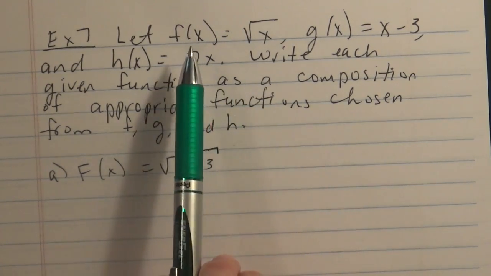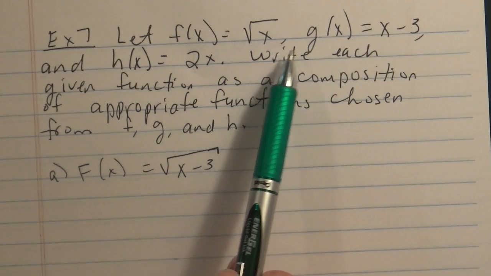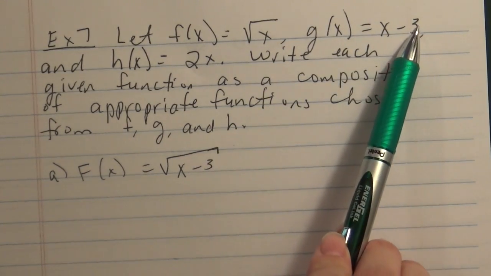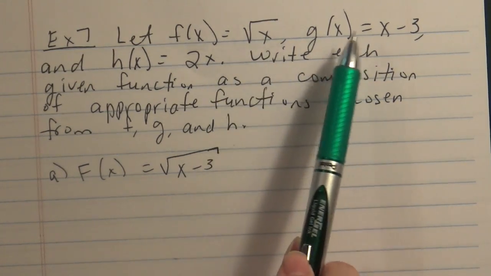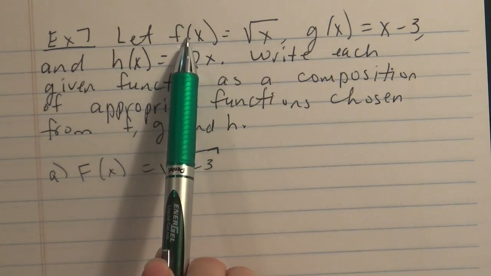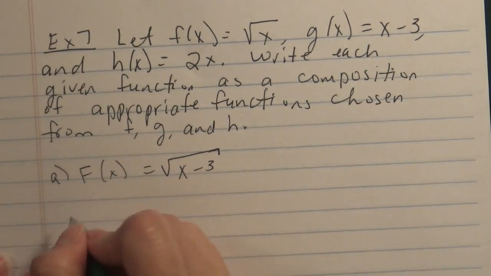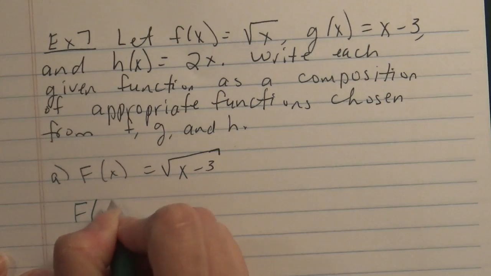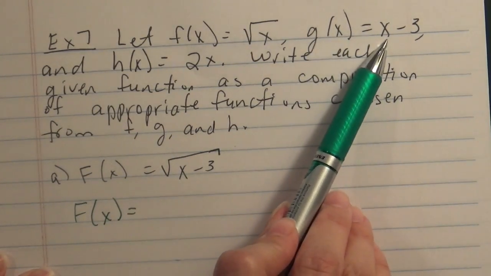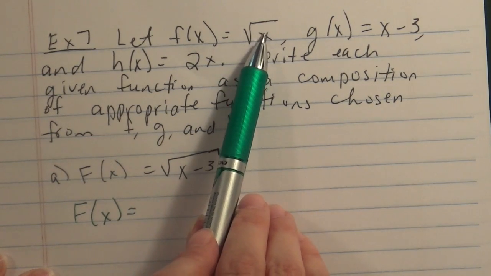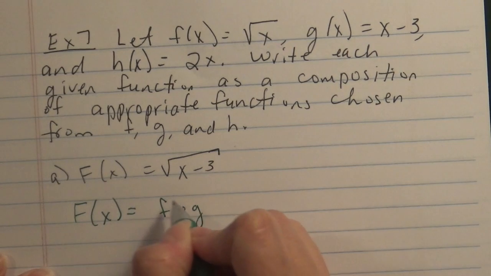Okay, if you look carefully, just look at f and g functions up here. You can see that the x minus 3 was substituted inside the square root. In other words, the g function was put inside the f function. So capital F of x was created from putting the g function inside the f function. So that means you were doing f composite g.